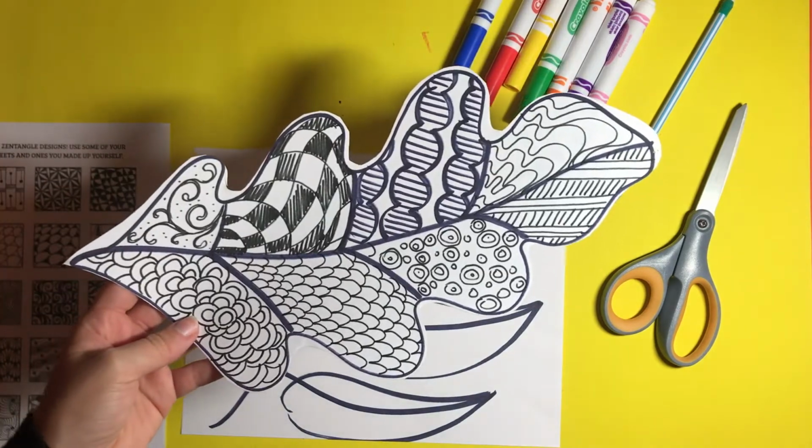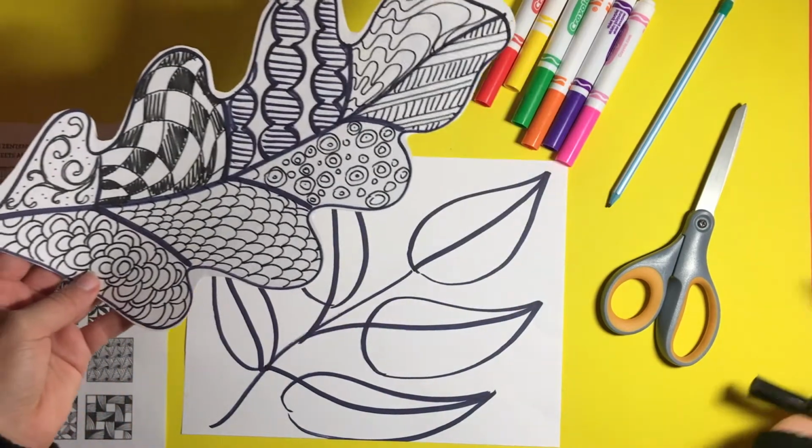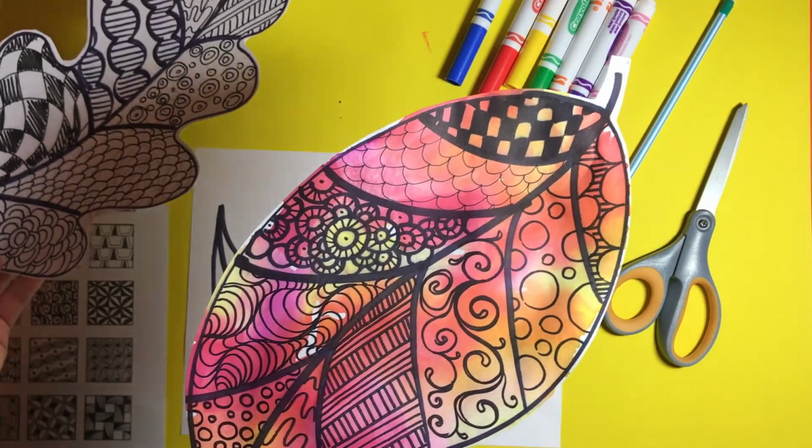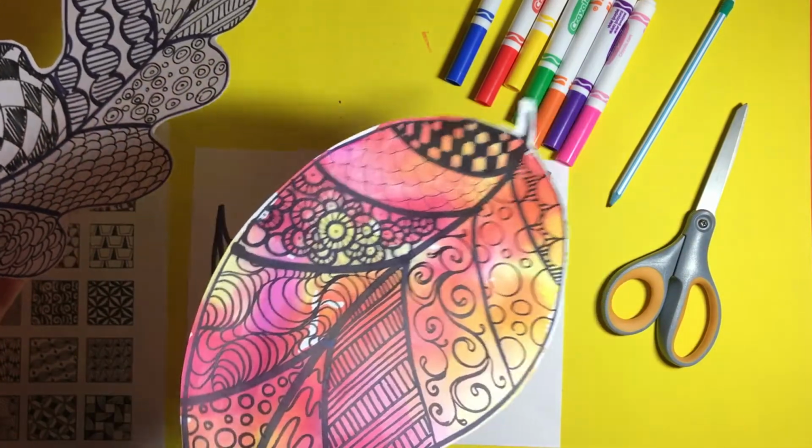When you look at my other ones, I did make more sections. So this one has 8 sections. This one over here, I think has 10. 1, 2, 3, 4, 5. Yeah, this has 10 sections.